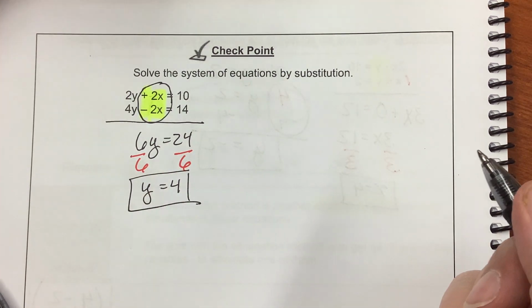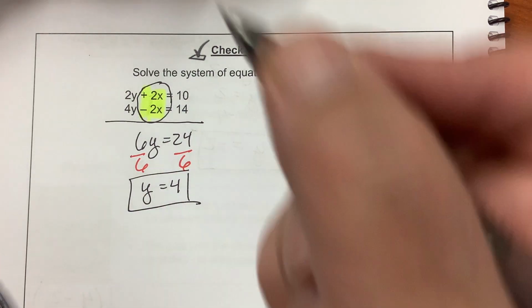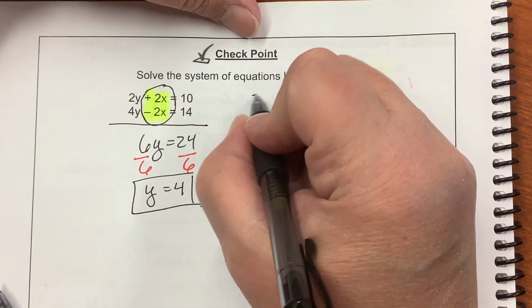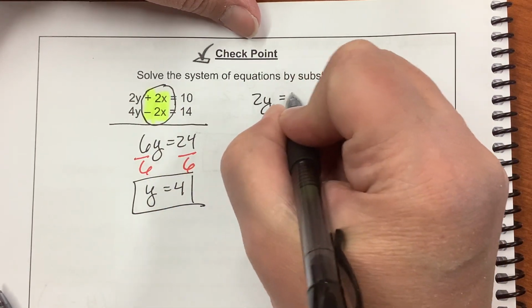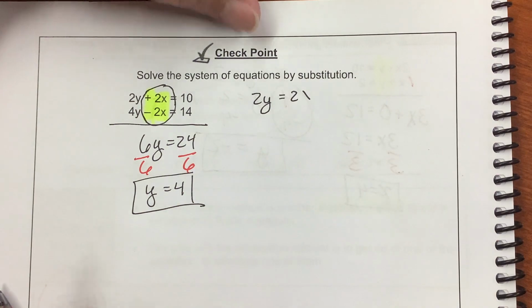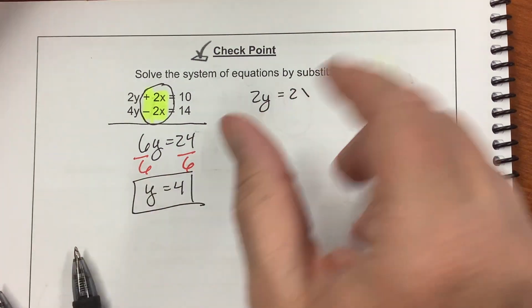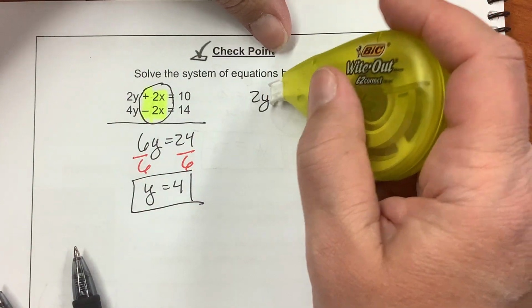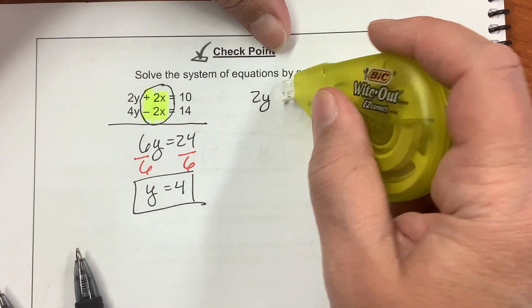So I have the y, now I have to go back and find the x. I'm going to use the first equation because everything there is positive. And I put an equal sign where an addition sign should go. That's not helping anybody, Bono. Here we go.